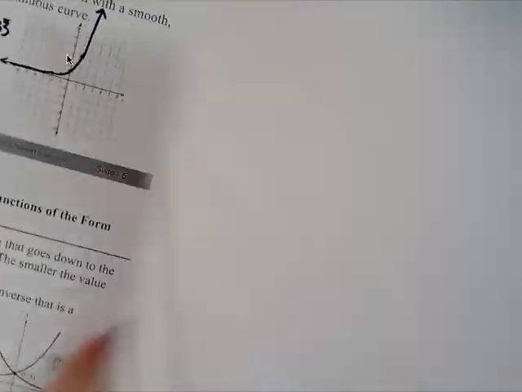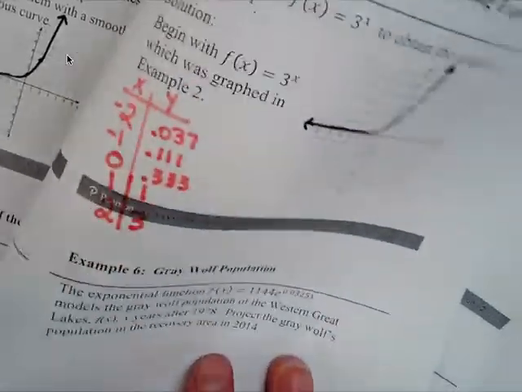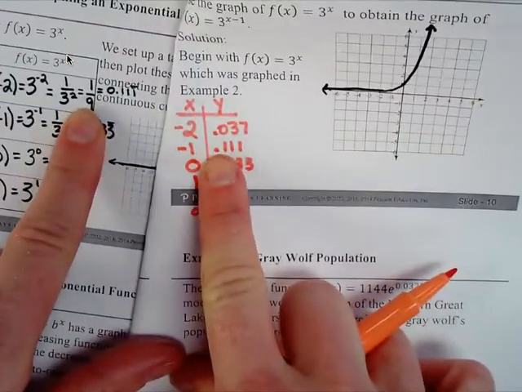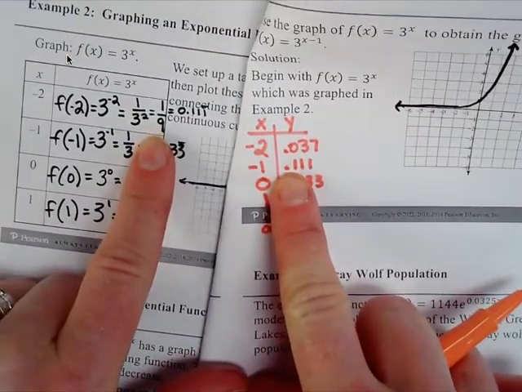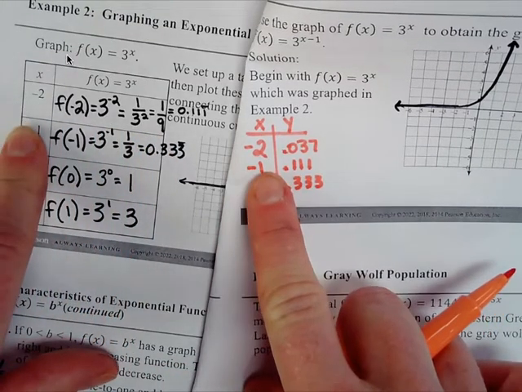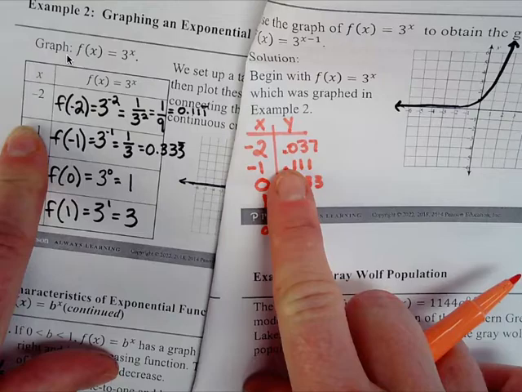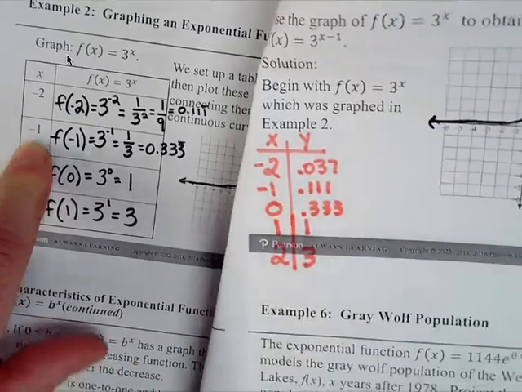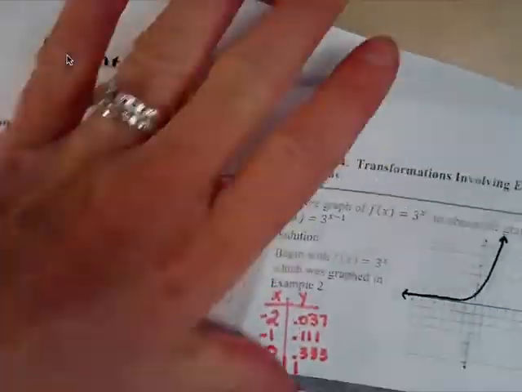So if you compare these, see how -1 is at 0.1, but here is -2. -1 is at 0.3, but 0.3 is here. So they have the same numbers, it's just shifted. So it has the same steepness.